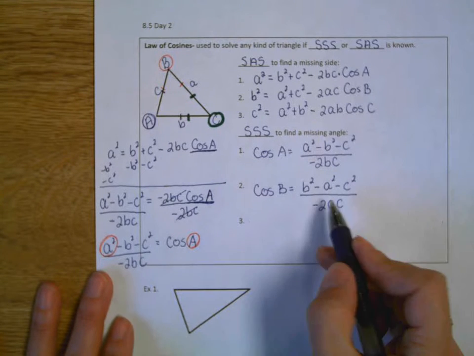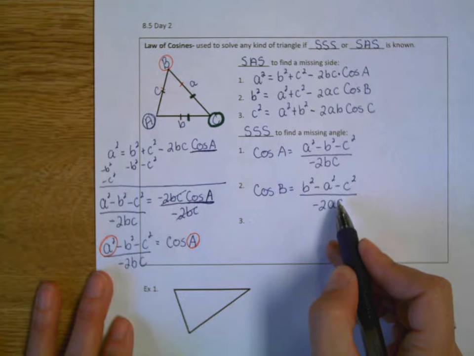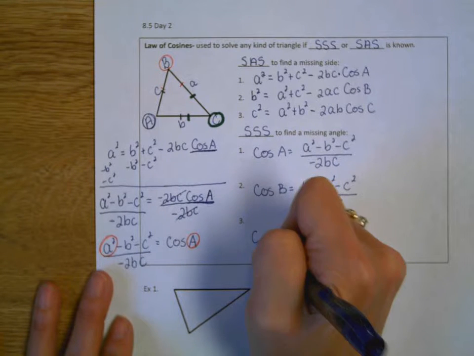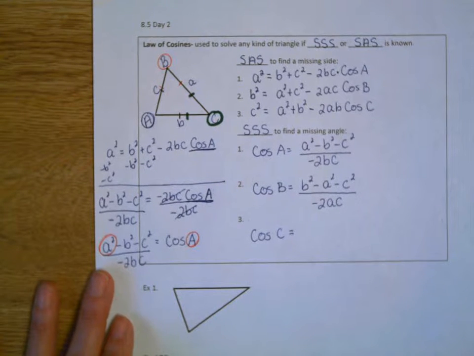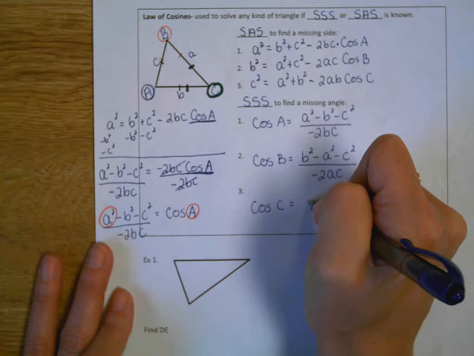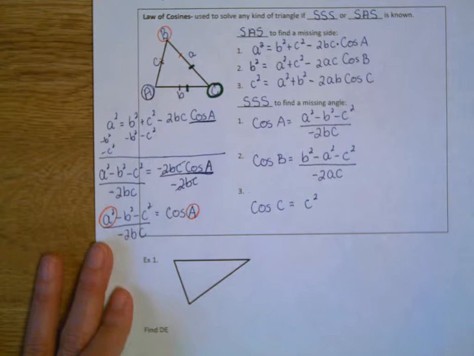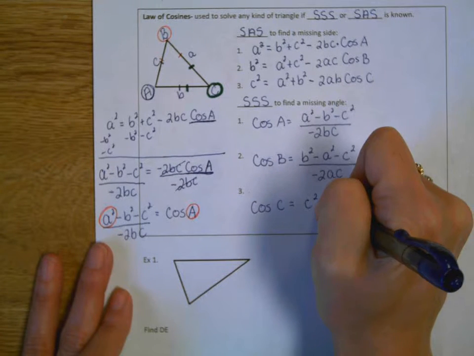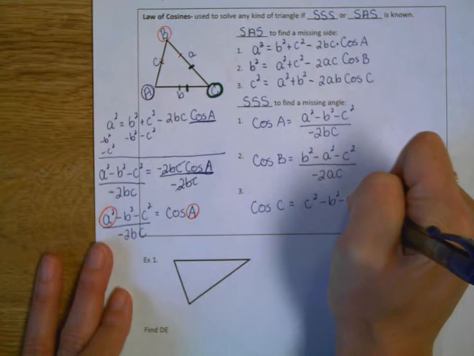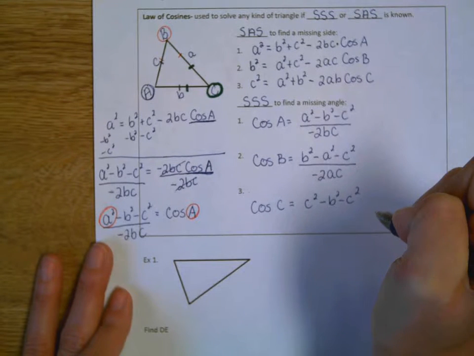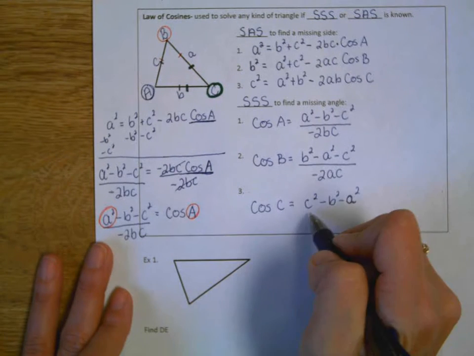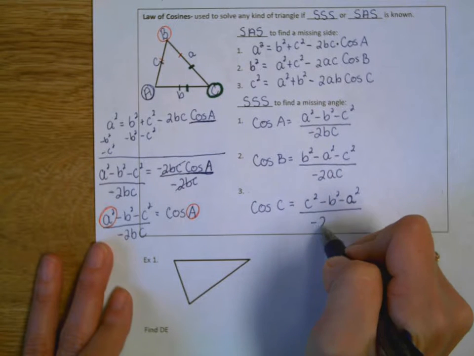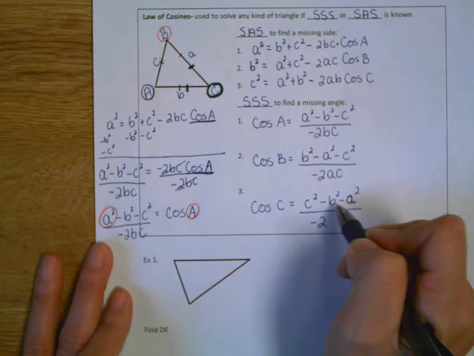And then the bottom is the other two sides, the negative 2 times the a times the c. And then our last one is the cosine of angle C. What's going to start the formula on top? Little c squared. Then you subtract the other two. Does it matter whether I put A first or B first? No, because they're both subtracted. So I'll just go minus B squared minus A squared, all over negative 2, and then what two sides are in the bottom? A and B, the second two.